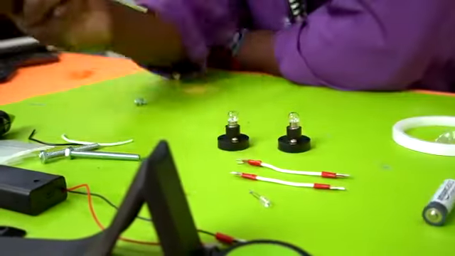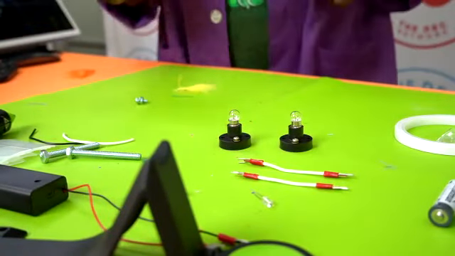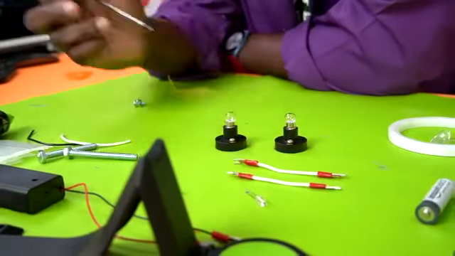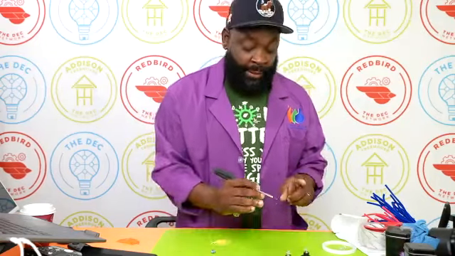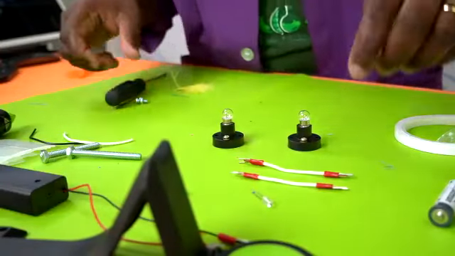Now, on these, you have to notice there's a positive sign and a negative sign, just like on the battery. A positive sign and a negative sign. That's very key. We have to make sure that those are lined up appropriately. Okay, positive sign, negative sign.